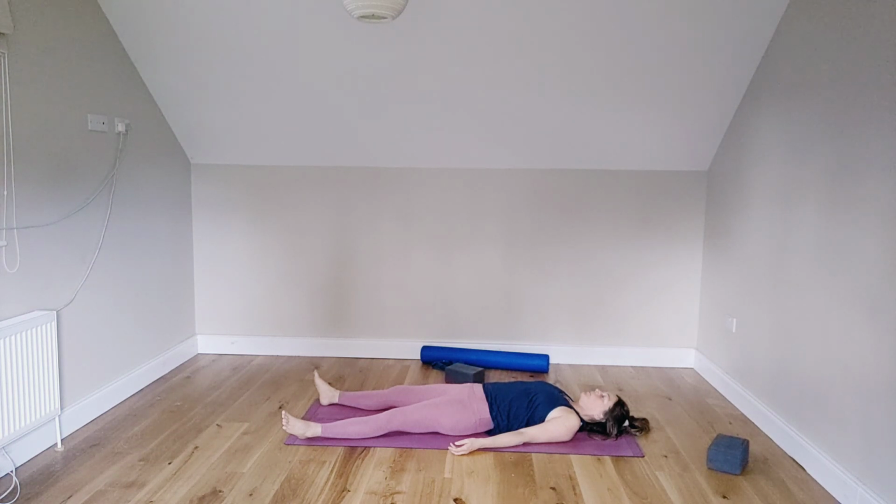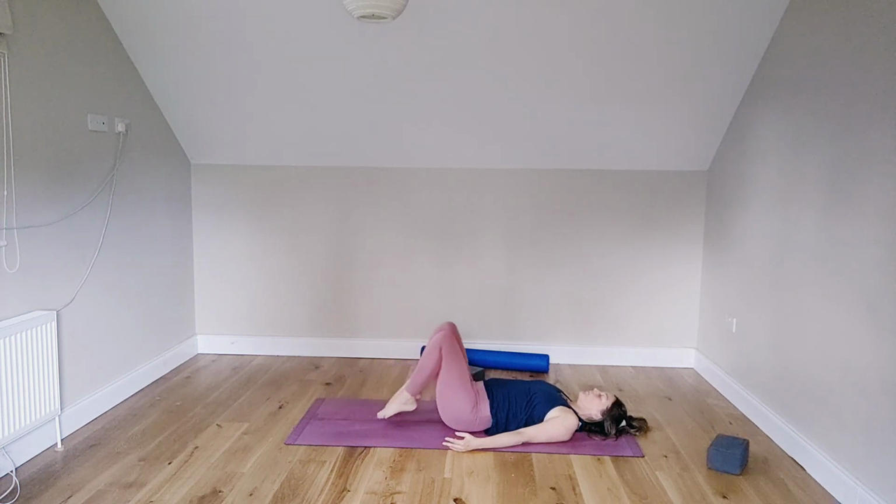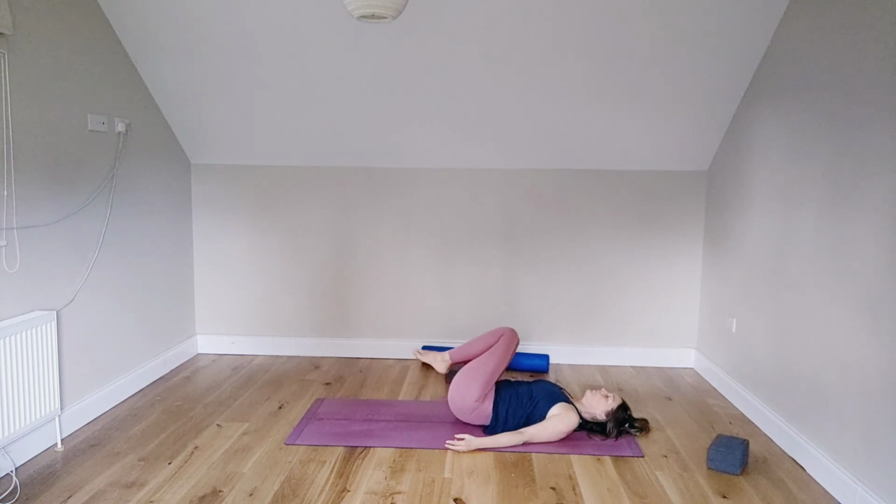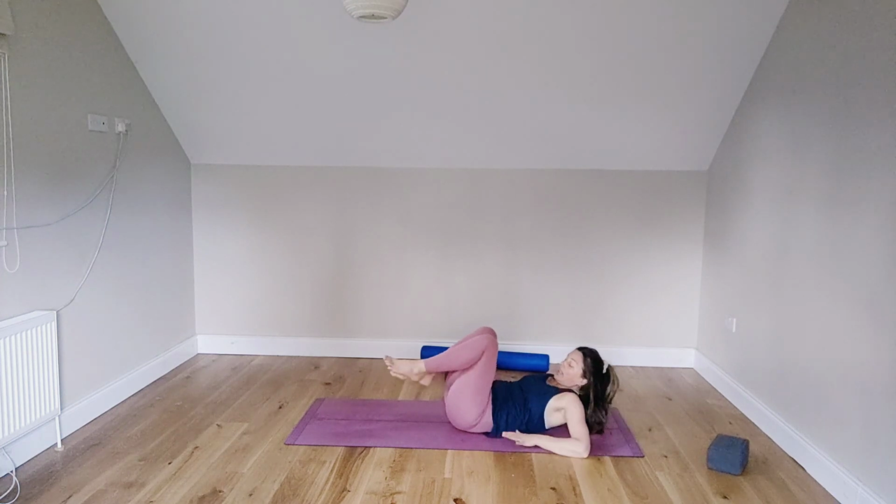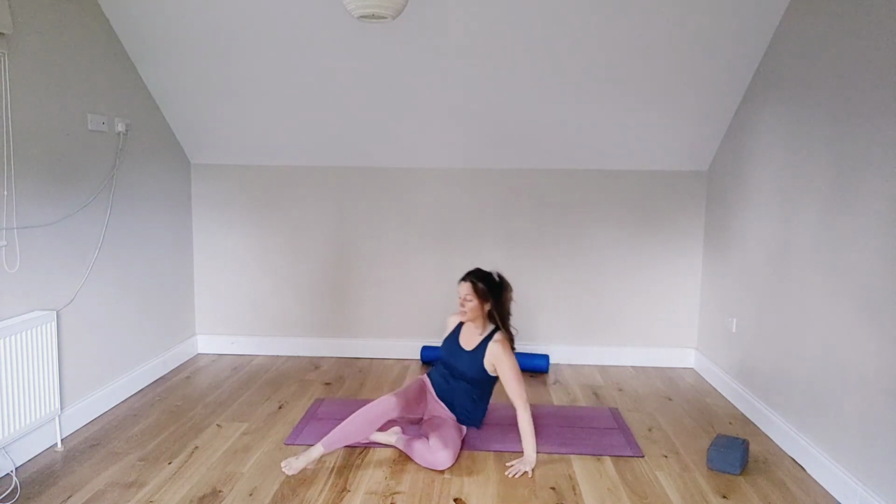So if you wish to wait longer, please do so. If you feel ready to close your practice, start to move your fingers and toes. Drag your heels into your bum. And slowly make your way to a seat.